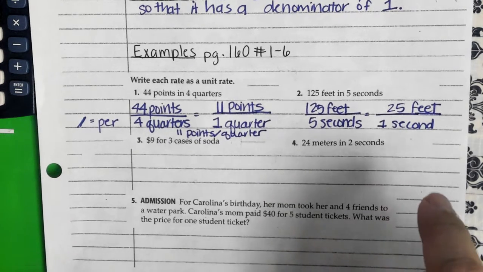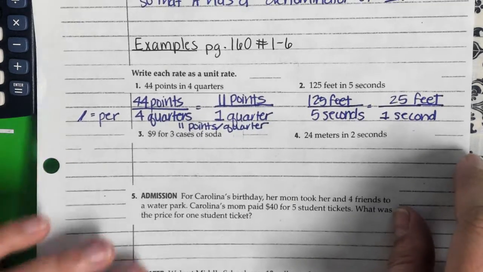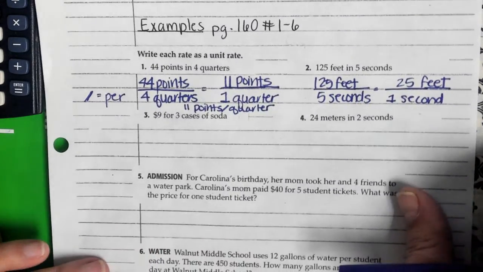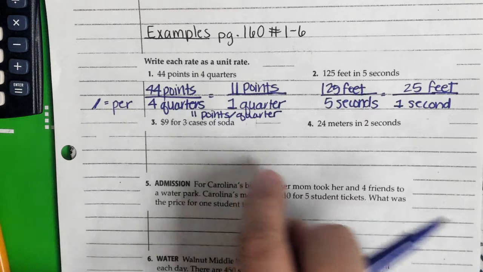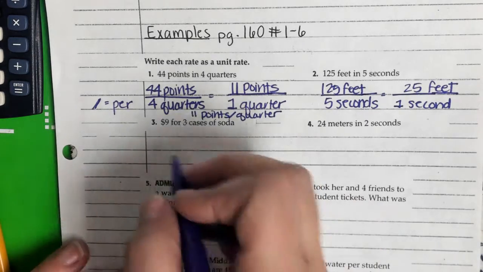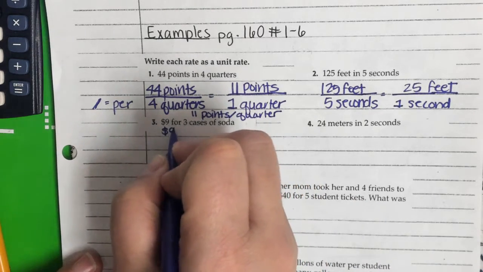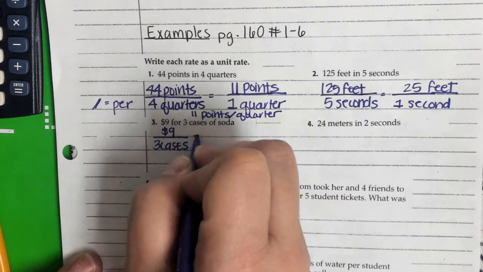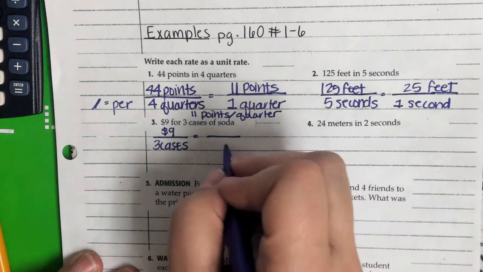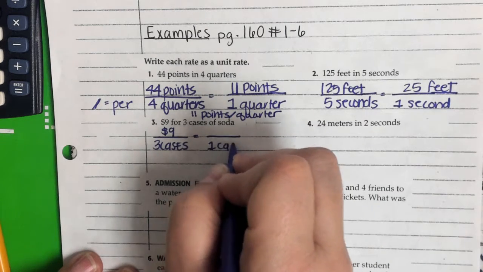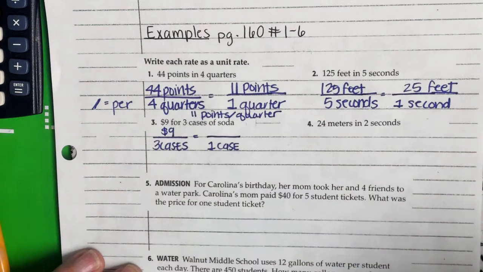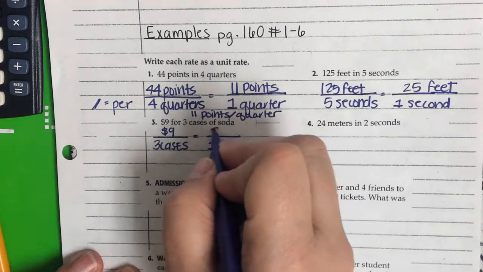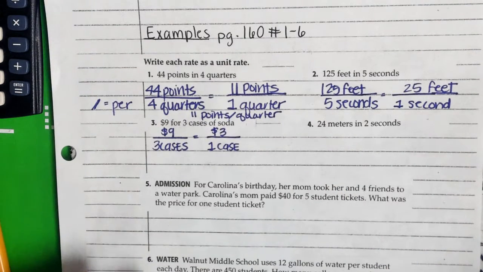Well, we're going to do several together. You're going to have plenty to do. Okay, so let's look at this one because this is one I want you to pay close attention to. So we've got $9 for 3 cases of soda. So we want to know the price per case. So what would our price per case be? $3. So you're just dividing.